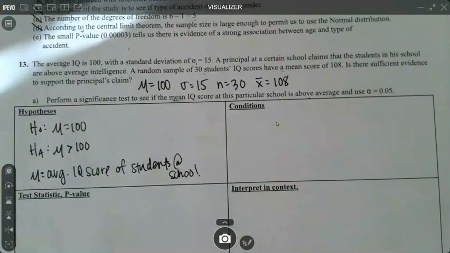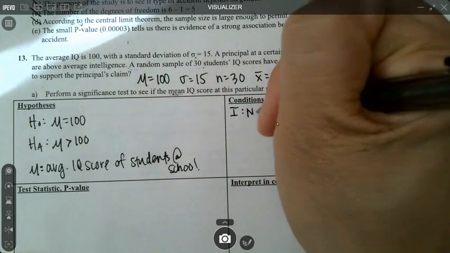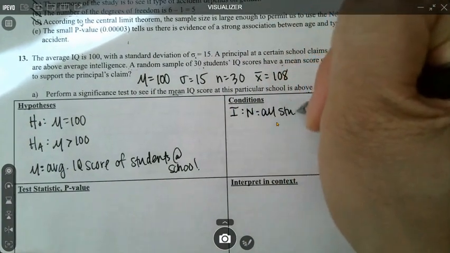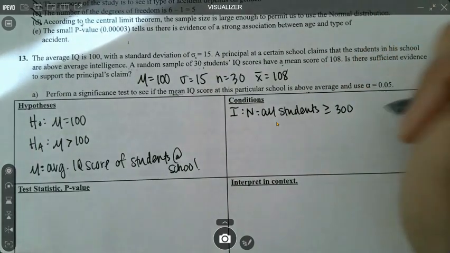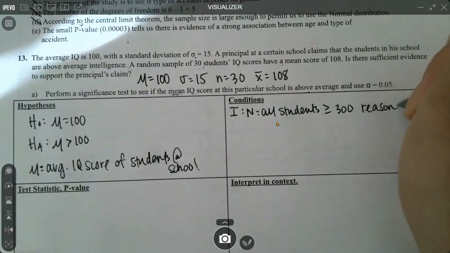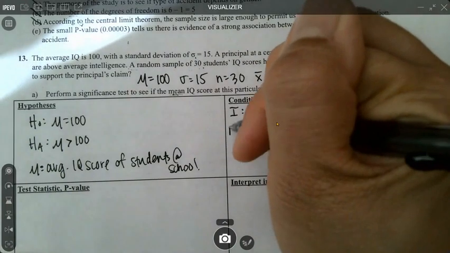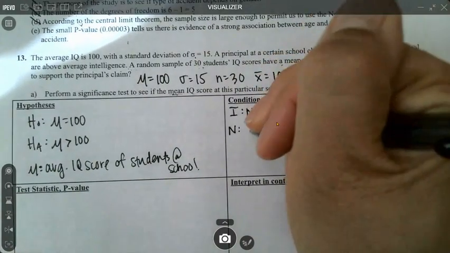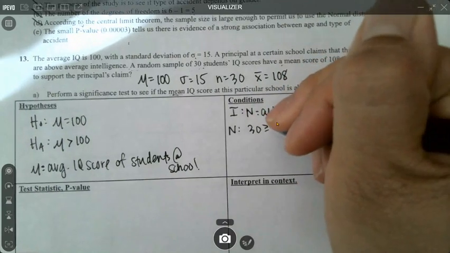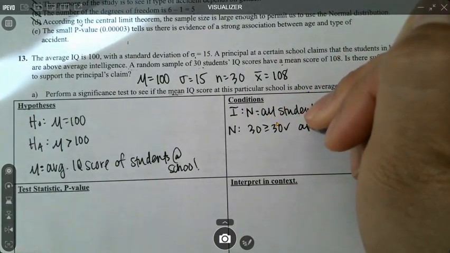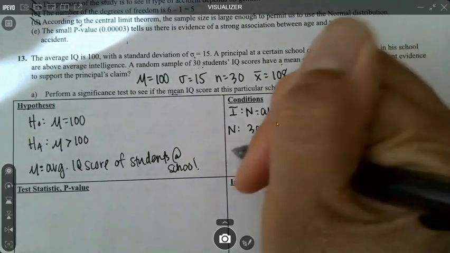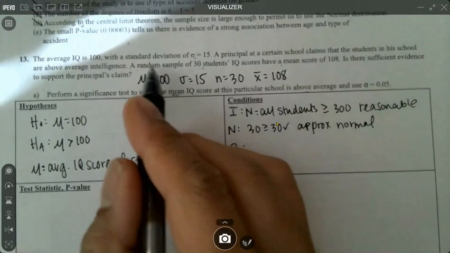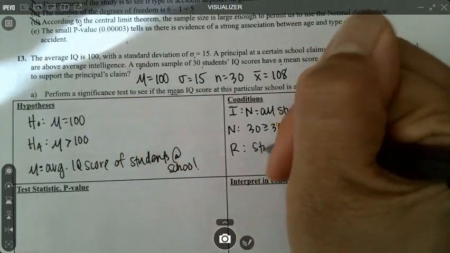Now let's check our conditions. For the independent condition, n, all students at the school, is greater than or equal to 300. That's reasonable to assume. For the normal condition, in this case 30, it just has to be greater than or equal to 30, which it is, which means our distribution is approximately normal. And for the random condition, it does say a random sample, so that was stated.